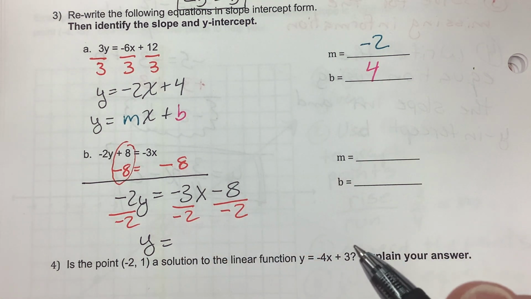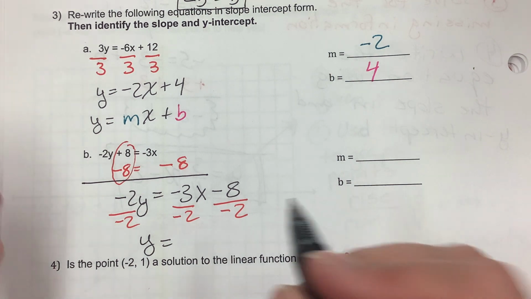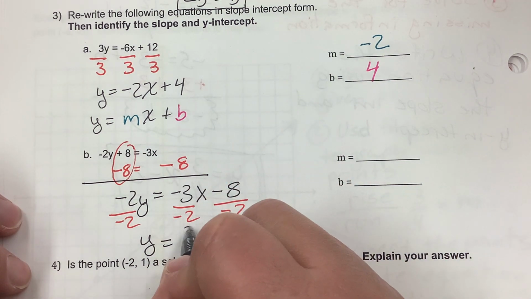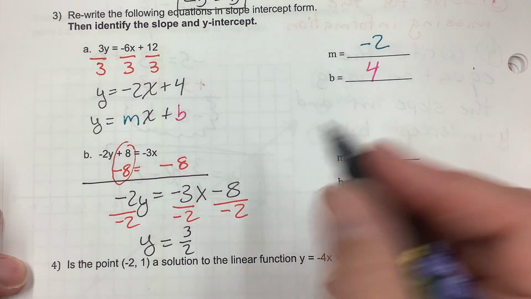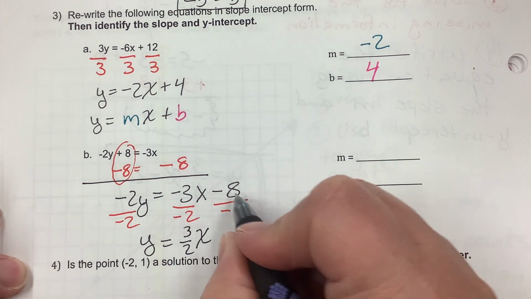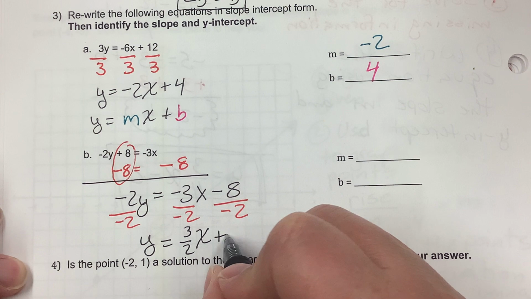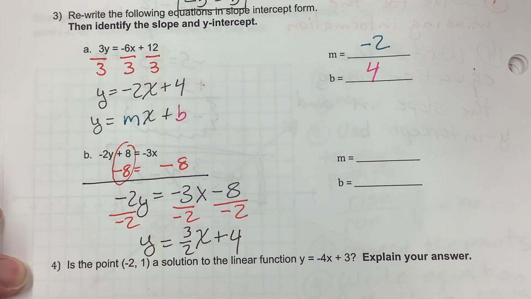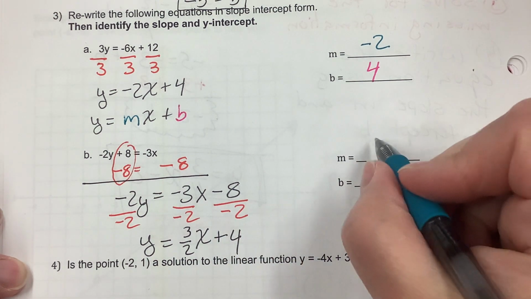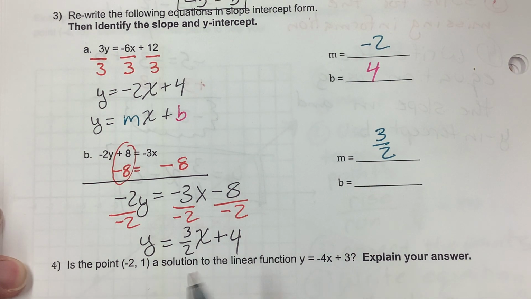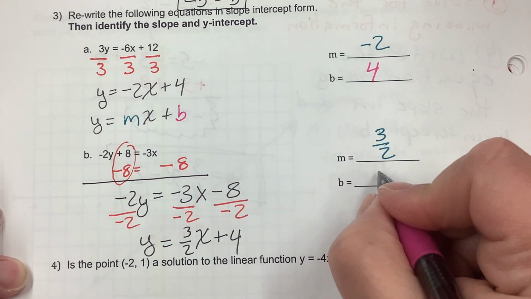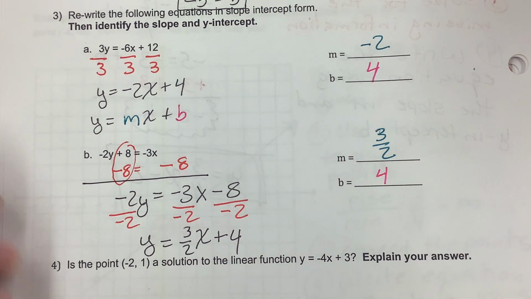And it comes to 1.5, but just leave it as a fraction, 3 over 2, because slope really should be a fraction. x, negative divided by negative, plus 4. So 3 over 2 is my slope, and plus 4 is my y-intercept. Oh, look at that. They have the same y-intercept. That could be interesting. All right, next one.